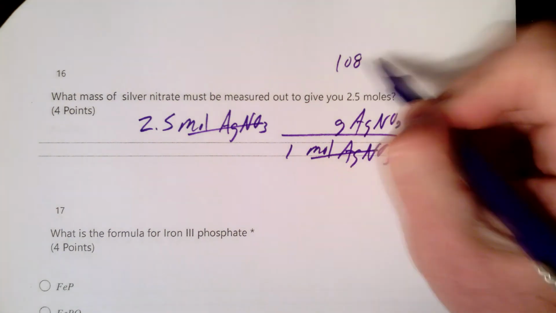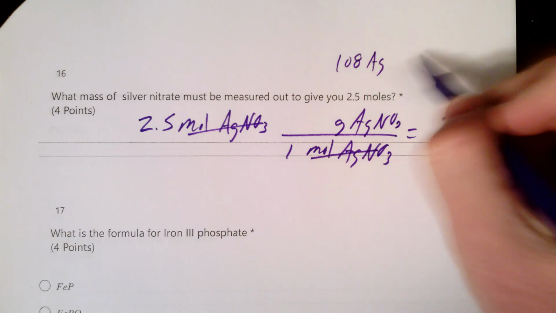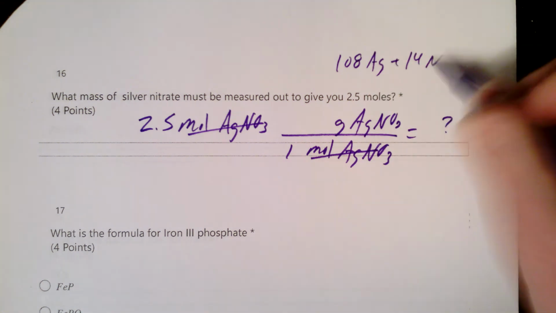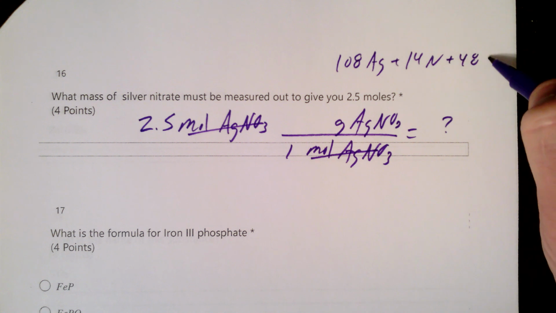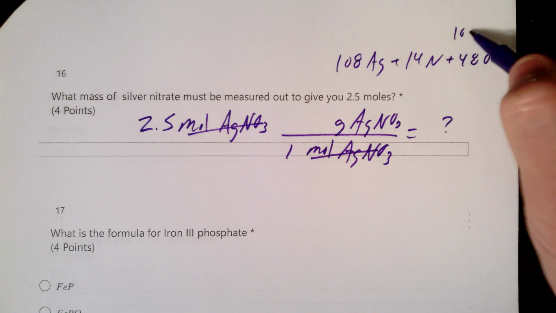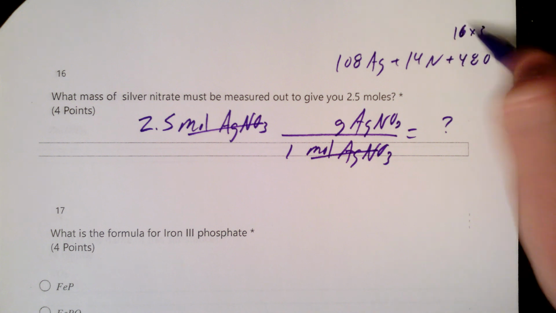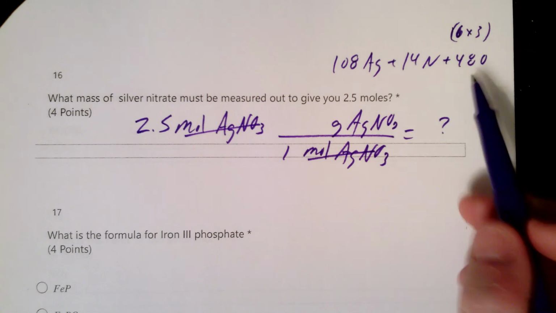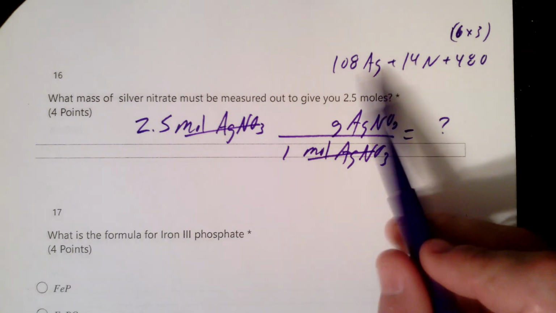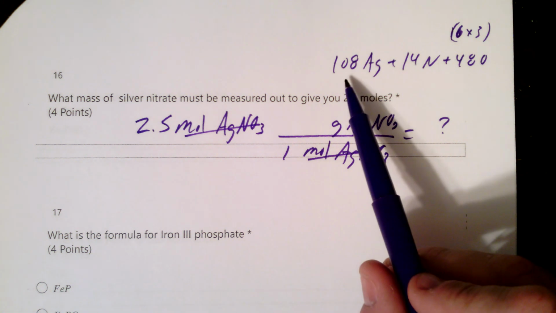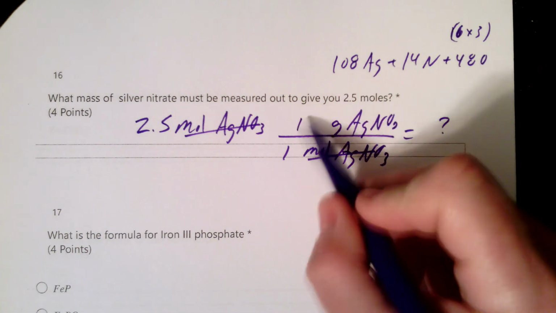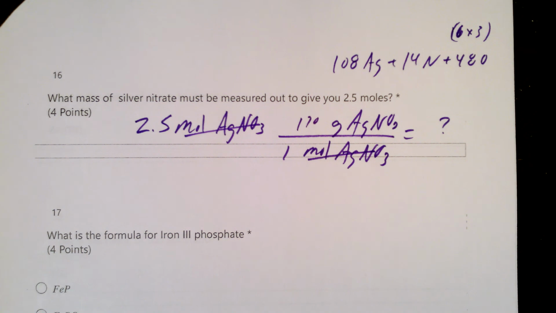So silver's 108 plus 14 for nitrogen plus 48 for oxygen, because there's 16 for each oxygen, but there's 3 of them. So we got 48, 14, and 108. So what would that be? 112, 122, be 170 grams. And you do the math, get the answer.